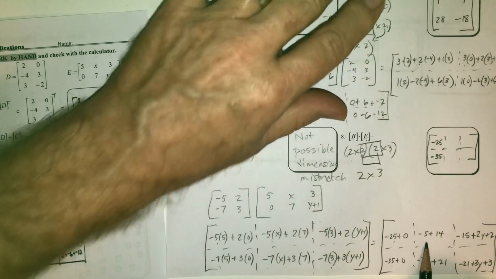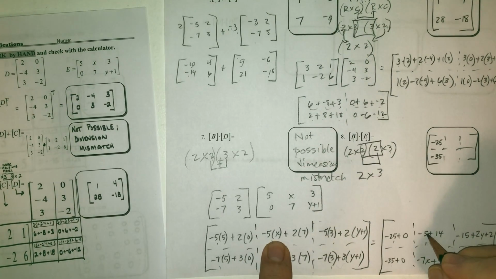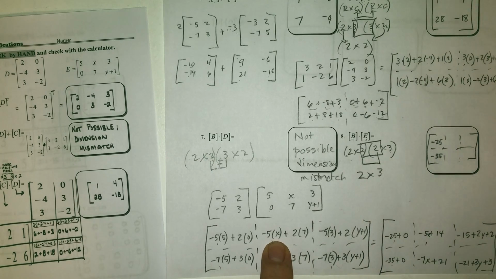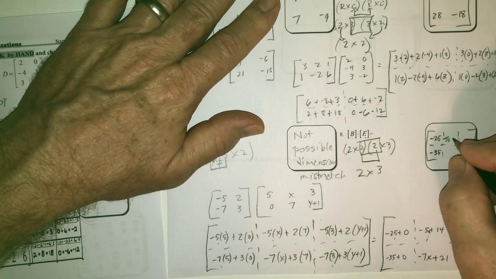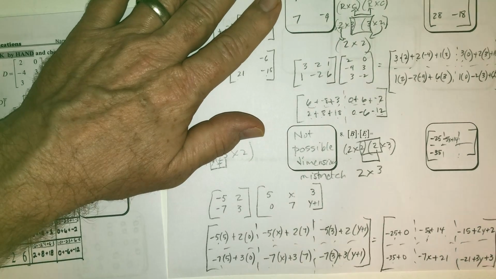Oh, wait a minute. I think we forgot an x. Yeah, it looks like we forgot our x over here because there was an x involved there. So that's negative 5x plus 14. Or you could write 14 minus 5x. It wouldn't matter. Same thing either way.